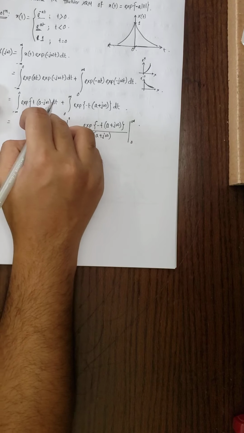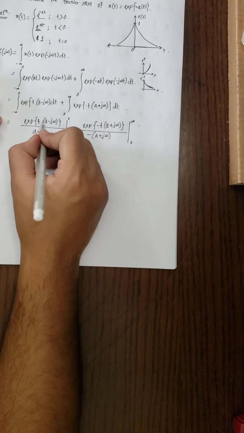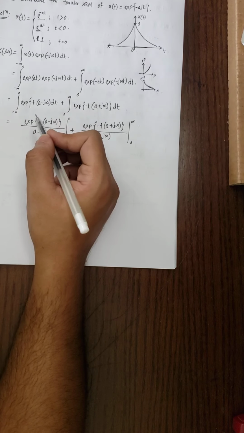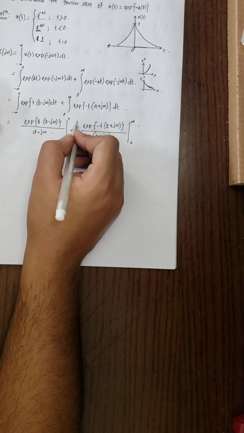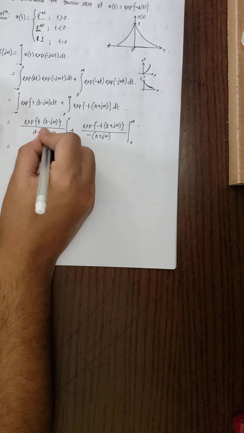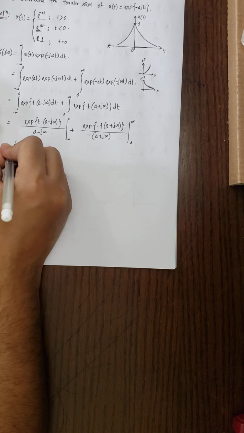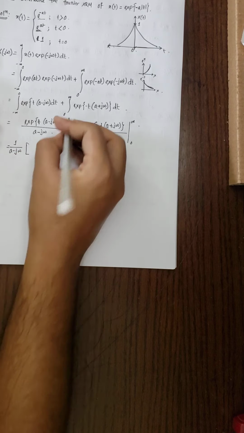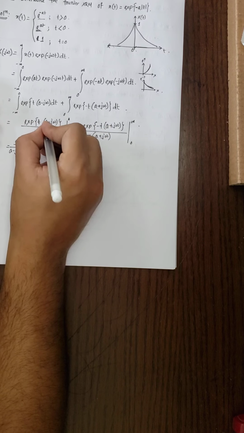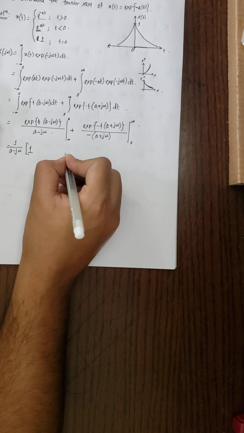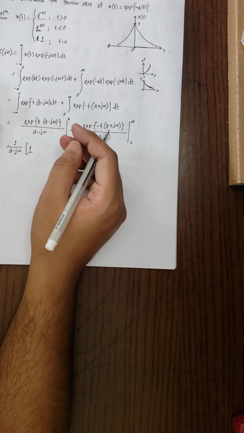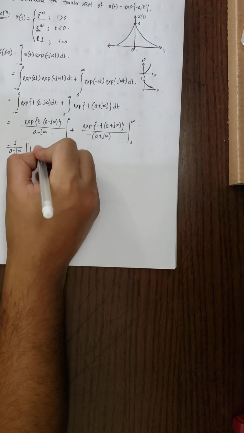Now plugging in the limits, when t becomes 0, e to the power 0 becomes 1. So taking this constant term out, it is 1 over a minus j omega. For the value of negative infinity, as we have shown earlier, the value becomes 0.